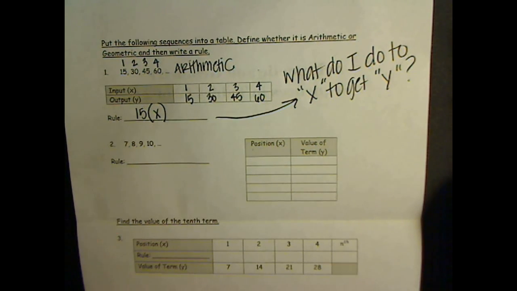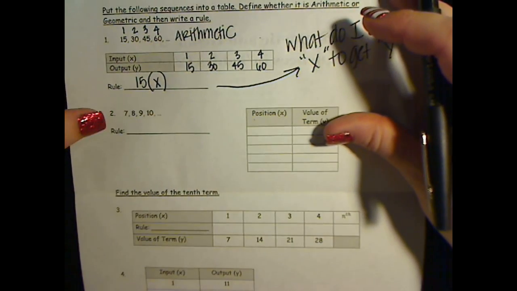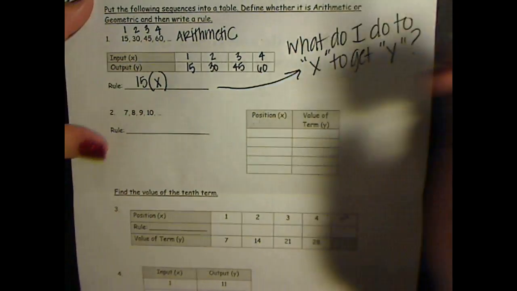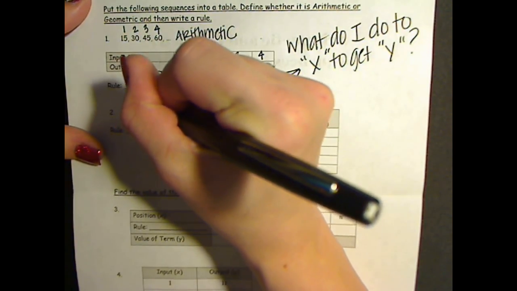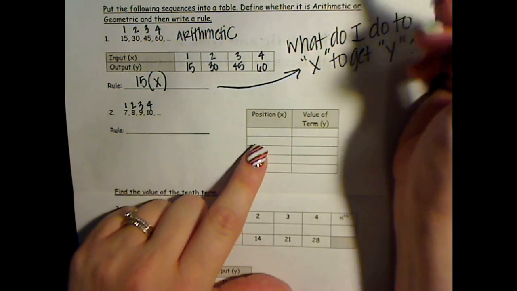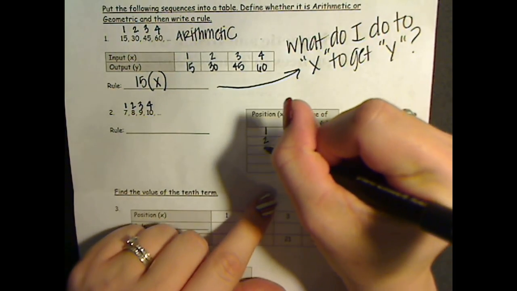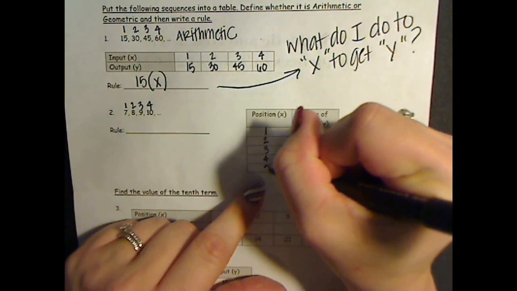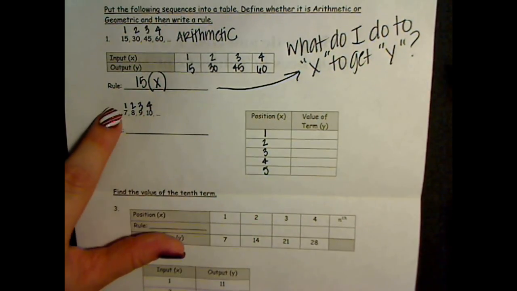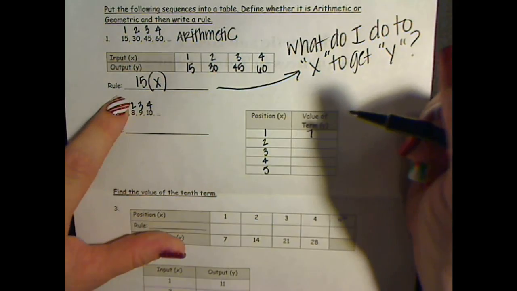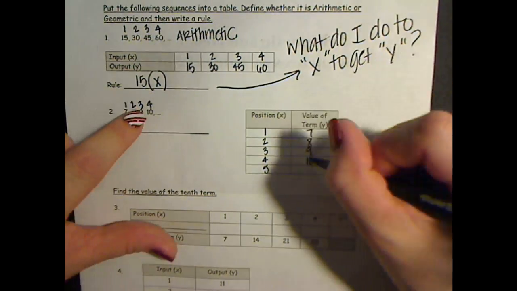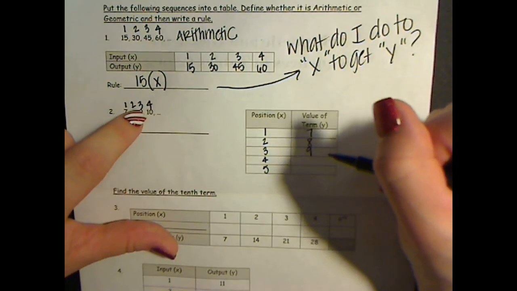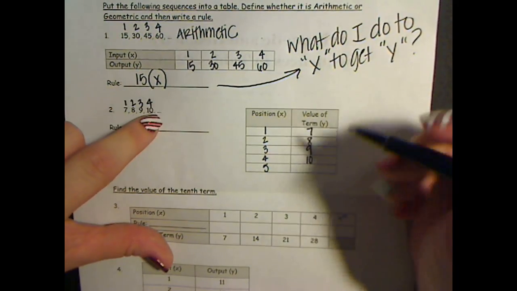Okay, let's look at number 2. Let's not worry about labeling arithmetic or geometric because I can see how that may get you a little confused. So here's number 2: 7, 8, 9, 10. Again, positions 1, 2, 3, 4. Let's throw a 5 in there. My first position is 7, second position is 8, third position is 9, fourth position is 10. My fifth position would be 11.